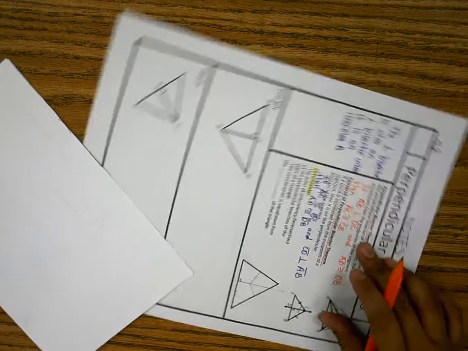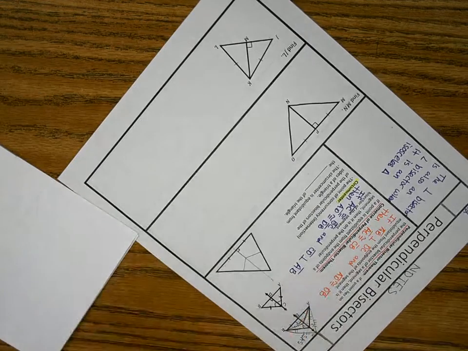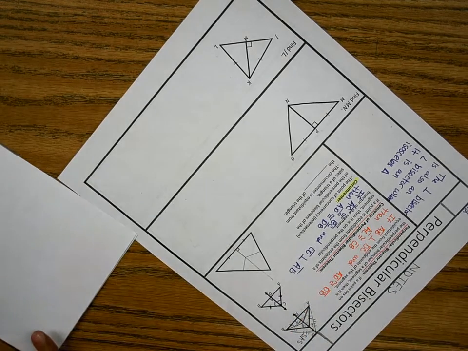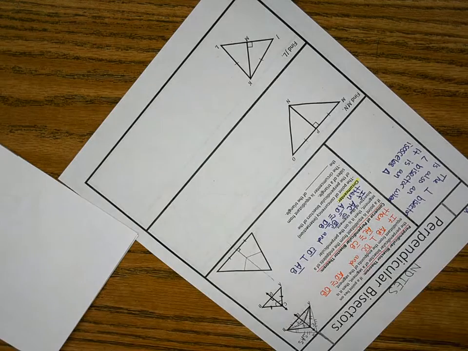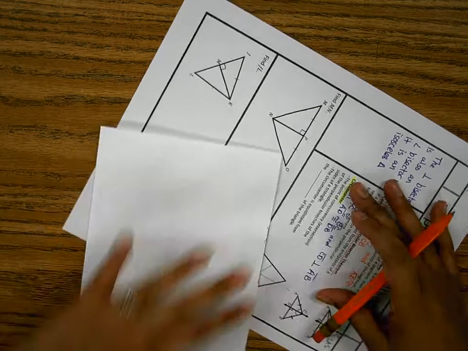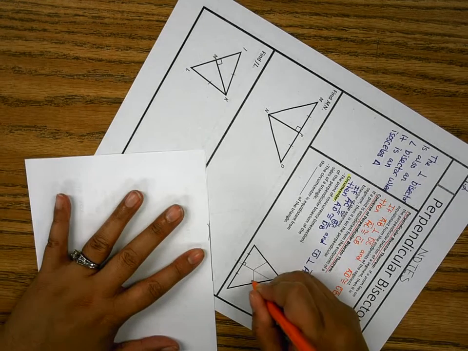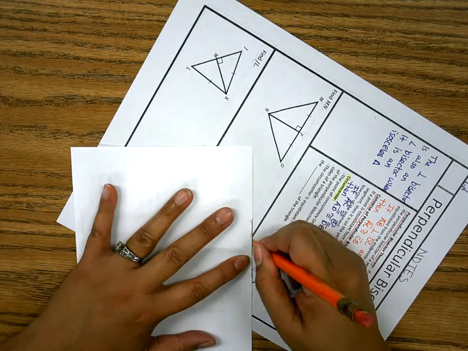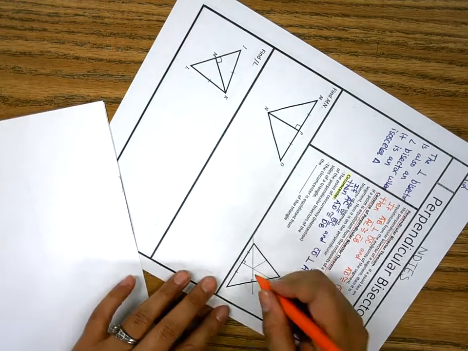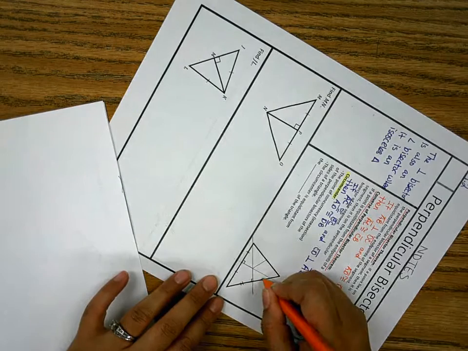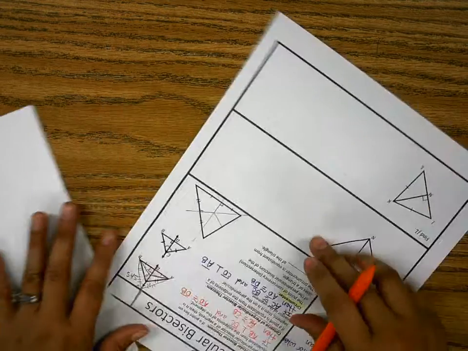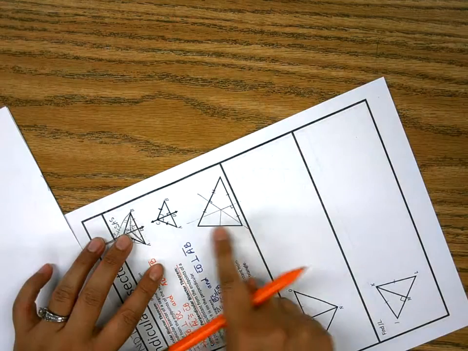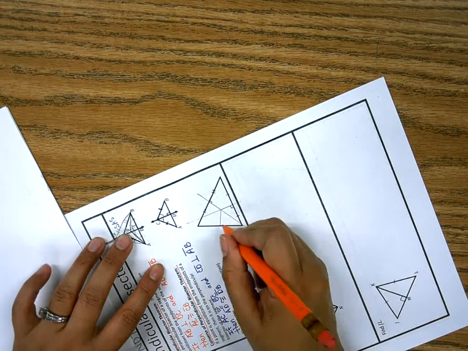All right, and then we still had our construction tools out, and we made a perpendicular bisector here. Constructed it, and it means it's perpendicular here. I'm going to connect, and I know this is congruent to this.